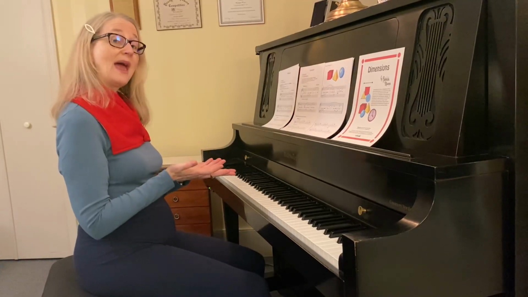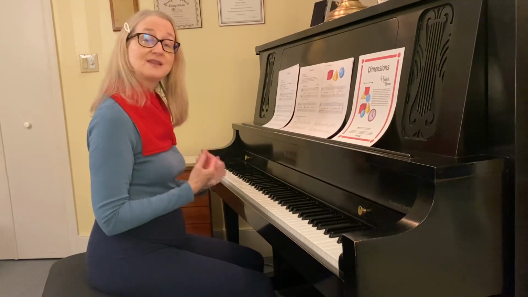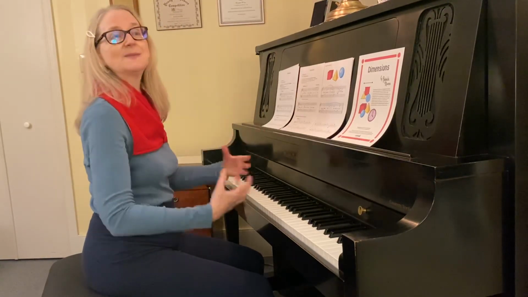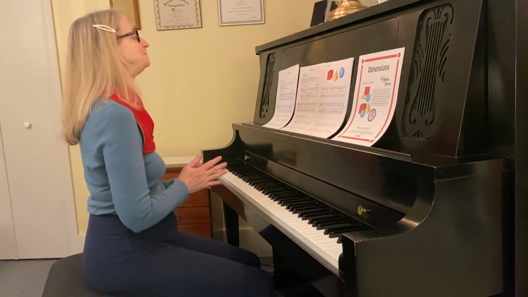And we also add the pedal because in music, the pedal adds a little bit of depth to the music. It makes it sound like the third dimension.